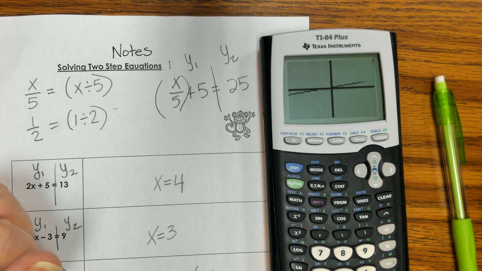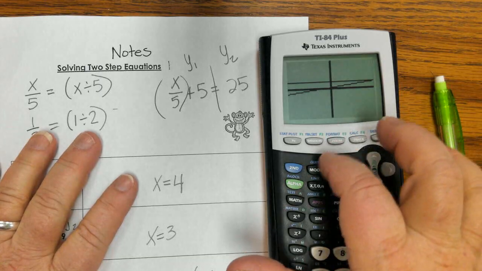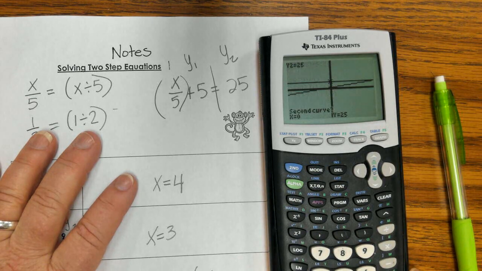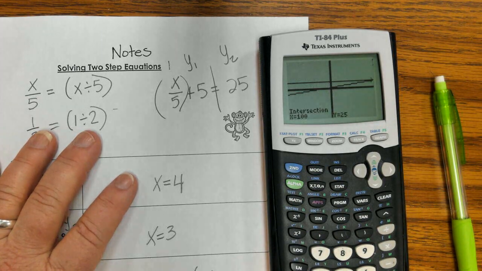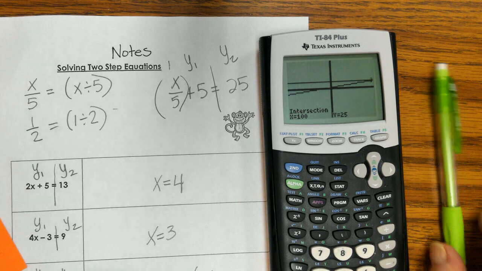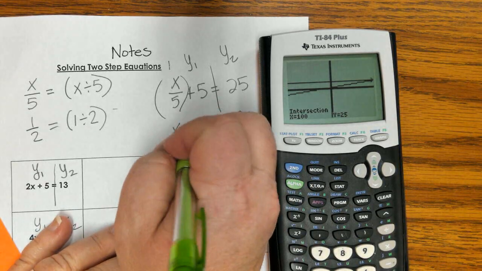You would hit graph. Then you would hit second, trace, 5, enter, enter, enter. And it would tell you your intersection is where x is equal to 100. Okay? So that would be your answer, x is equal to 100.